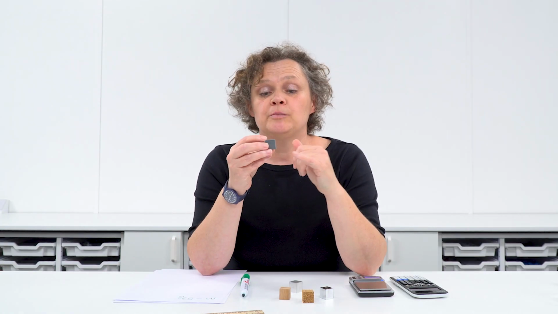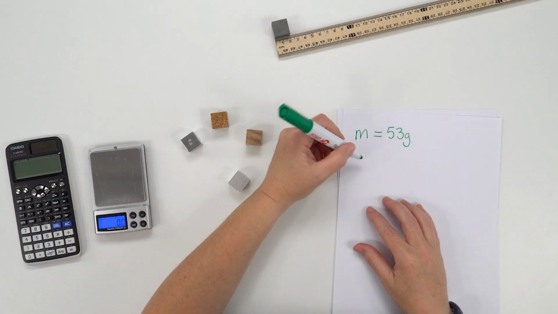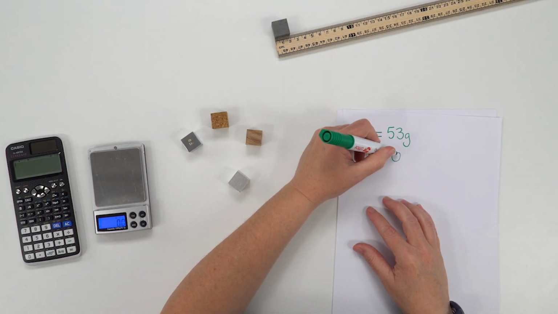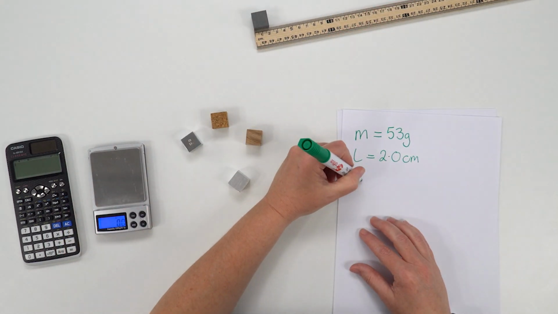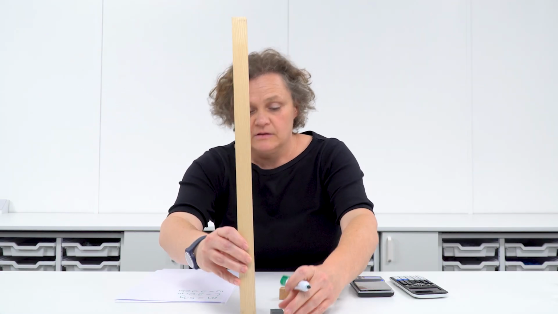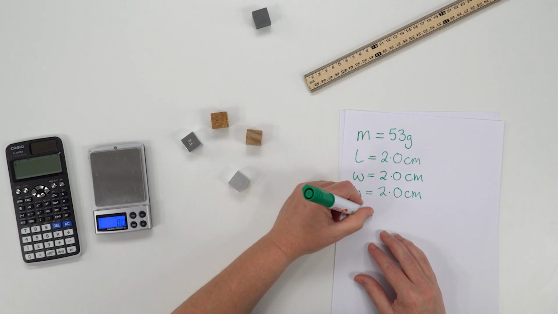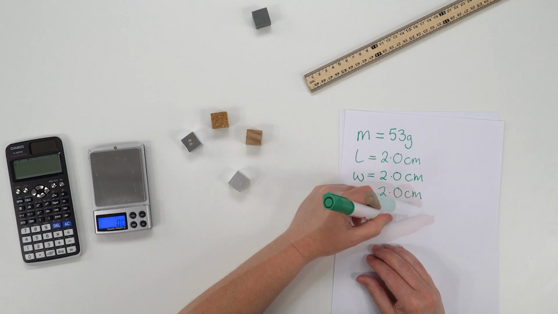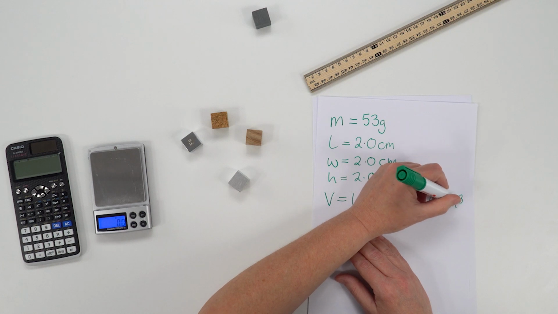Then I need to find the volume by multiplying the length times the width times the height. So let's have a look. We have a length of 2.0 centimetres, a width of 2.0 centimetres, and surprise, surprise, a height of 2.0 centimetres. So to find the volume, I multiply these together, and that gives me 8.0 centimetres cubed.